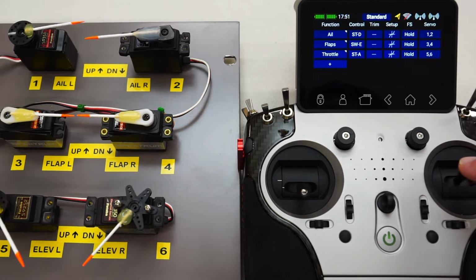Obviously when we use butterfly or crow, we want these servos to move in the same direction as we move the stick. However, for this setup I'm just moving the aileron lever, and you'll see them working as typical, normal ailerons on a normal aircraft.